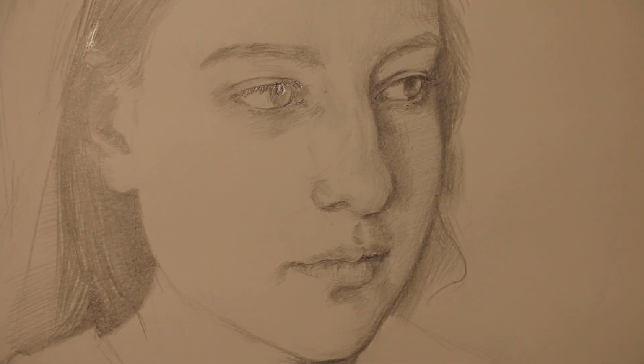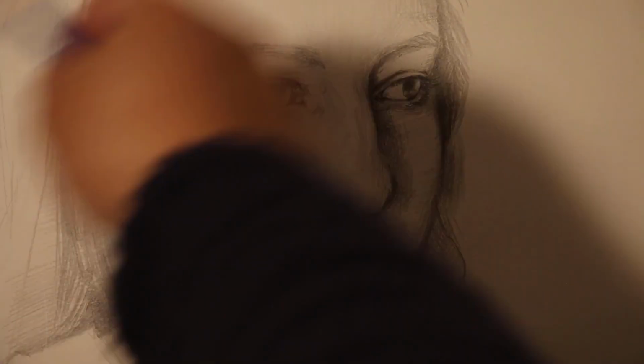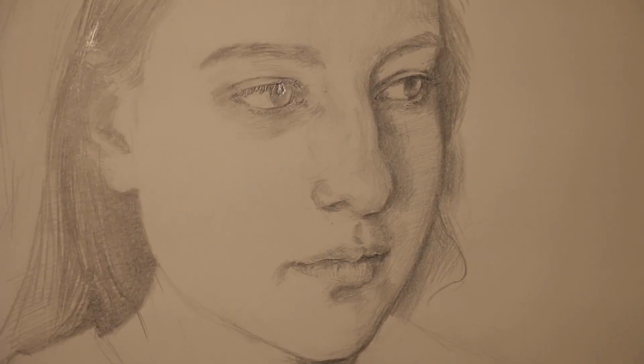You can see the ear is hiding behind the hair. So this is my understanding. The hair needs to stick out more, with the ear much more hidden behind it. So that's why.